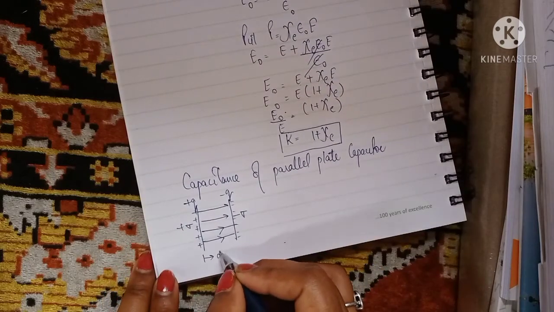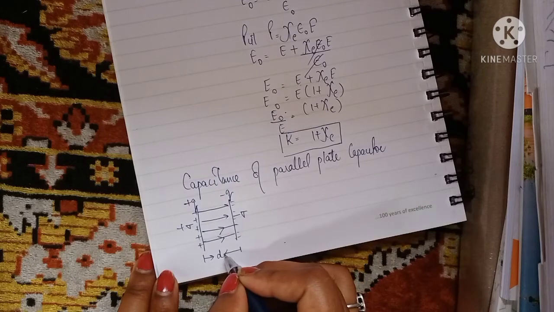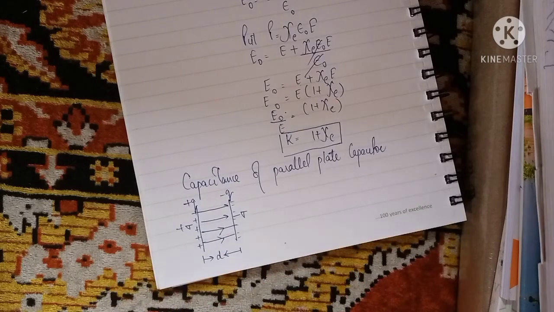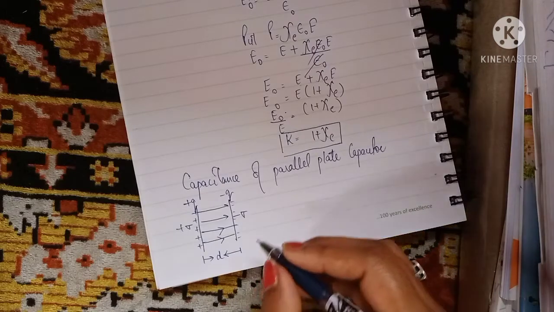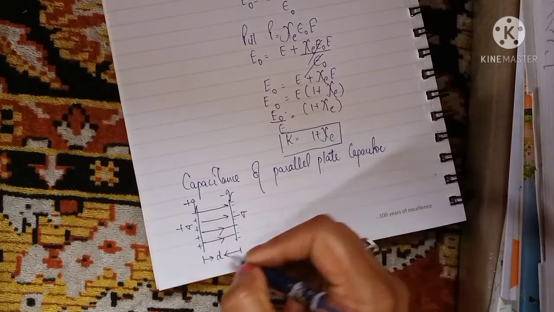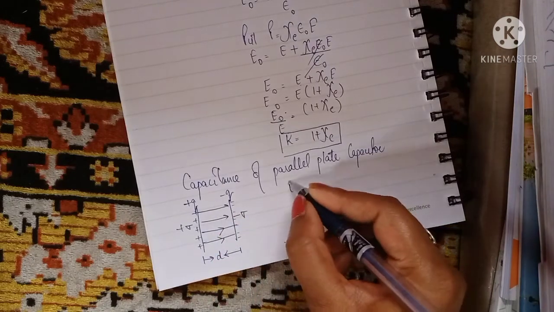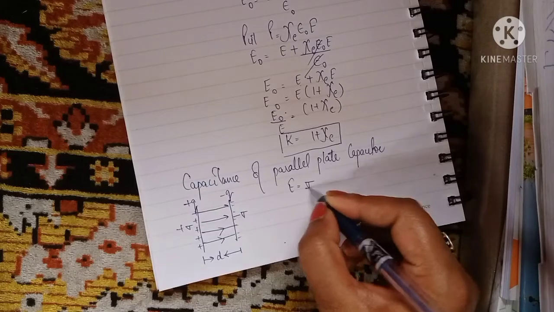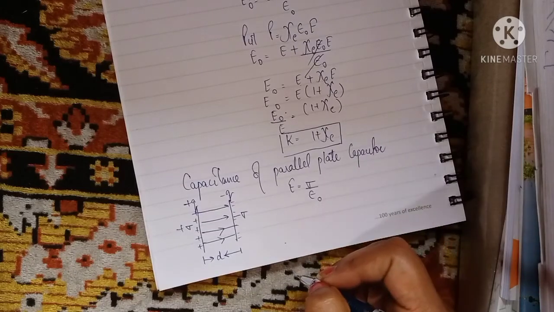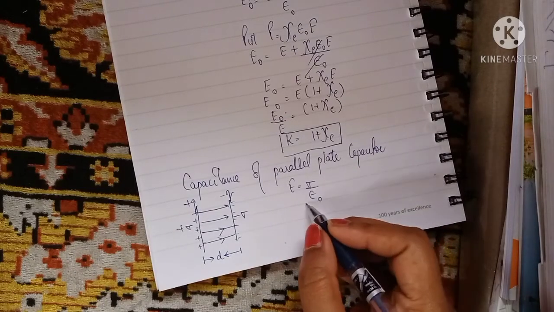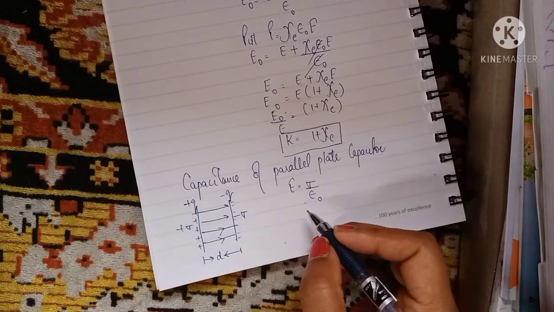Now this parallel plate capacitor is separated by a distance d with the help of a medium, but here the medium is not inserted, right? So the electric field in this case will be equal to sigma over epsilon naught. As the electric field is there, there is a potential also.